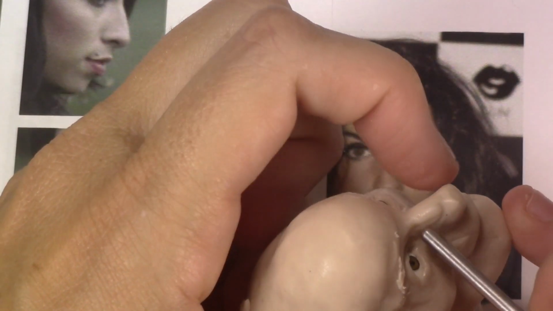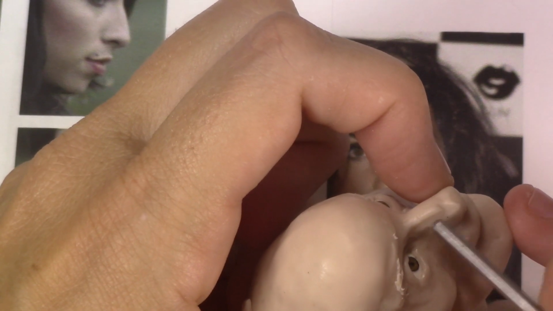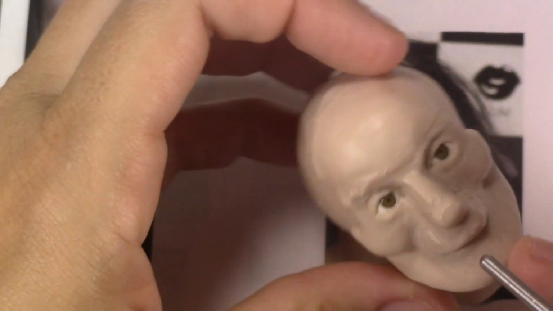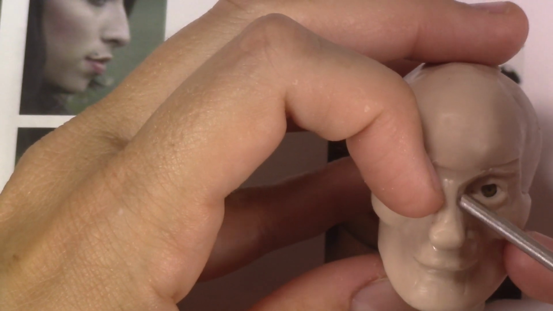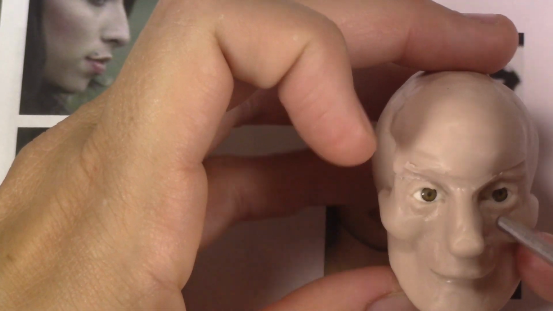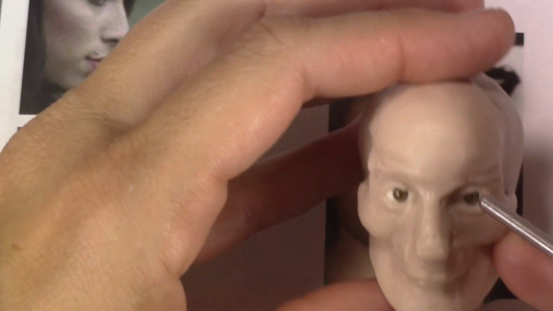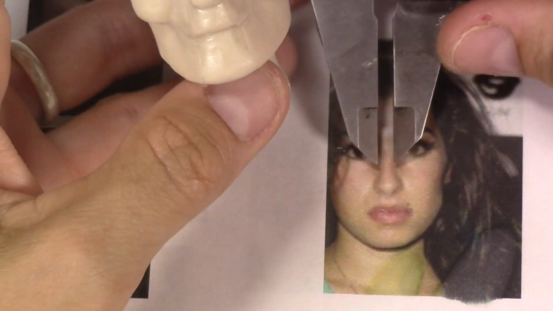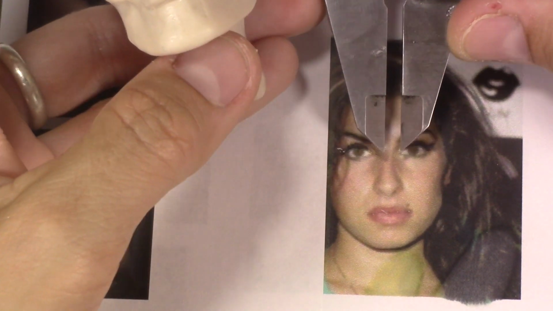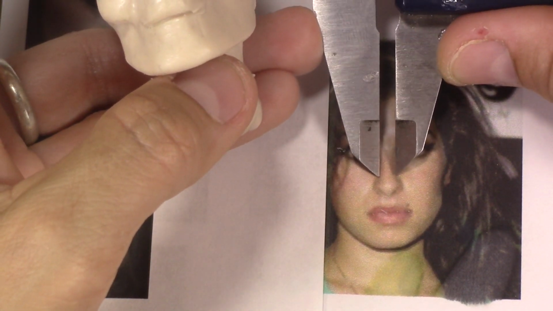And I'm going to find the thickness of her nose in here too, just by looking. I'm not measuring still. And then I can measure before the tip of the nose starts, so the end of the bridge.